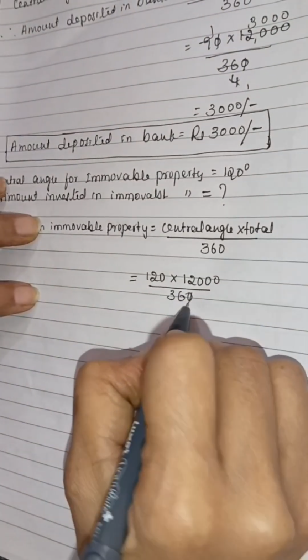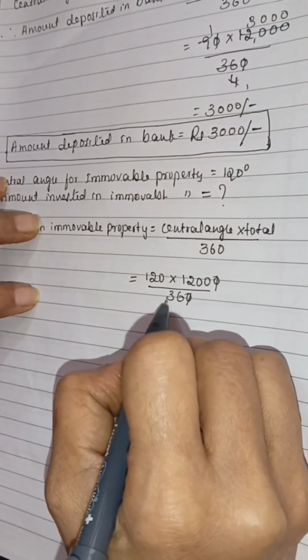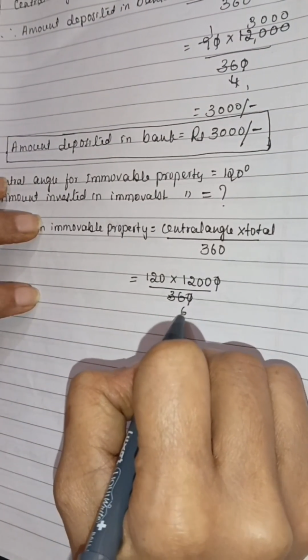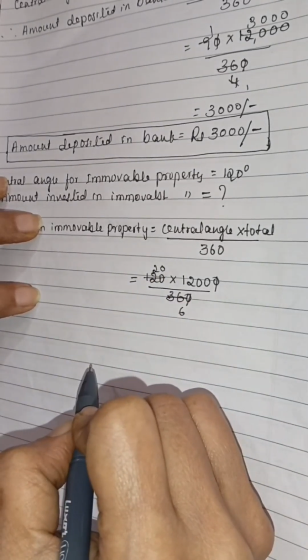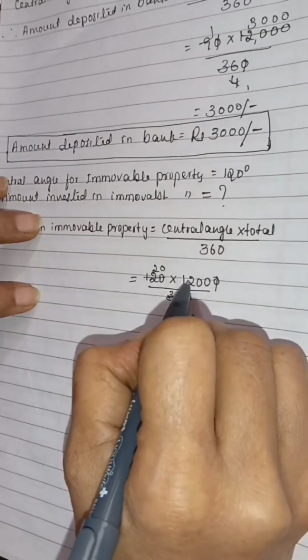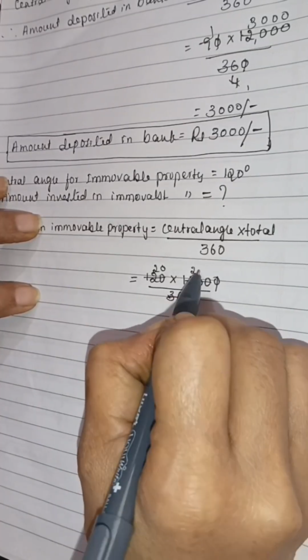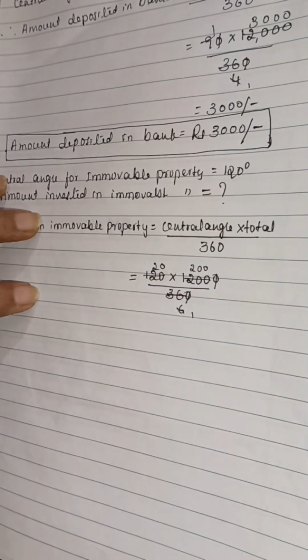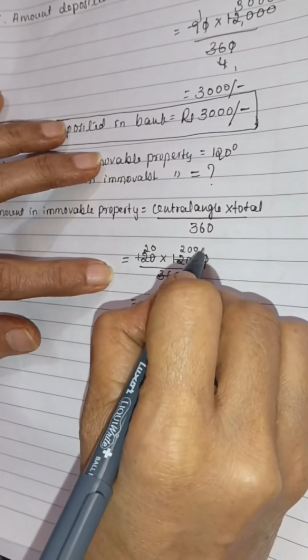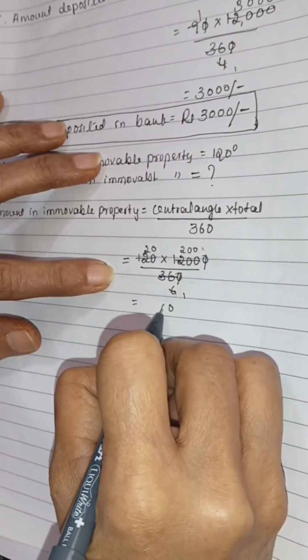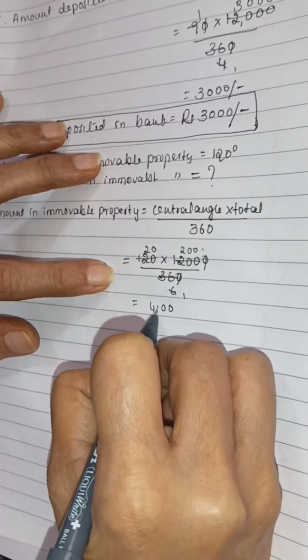So this 0 is gone. Now 6 6s are 36, 6 2s are 12, then 6 1s are 6, 6 2s are 12. So 20 multiplied by 2000, 2 twos are 4, 4,000.